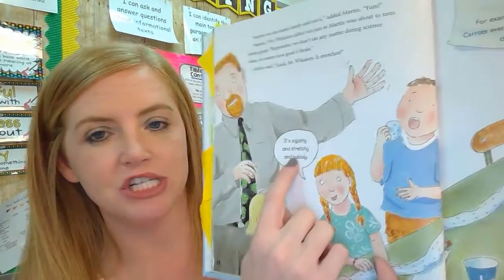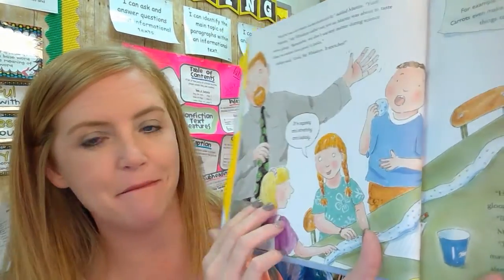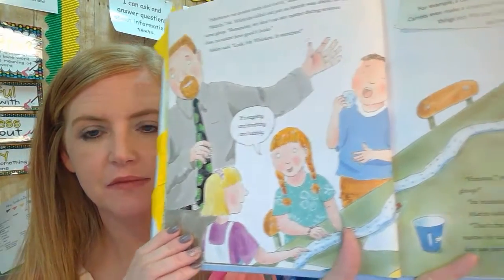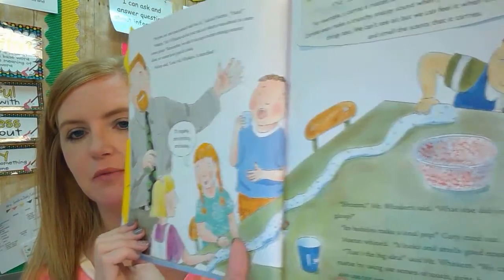She says it's squishy and stretchy and bubbly. So this is the blue gloopy snake that they made when they put all of their gloop together.